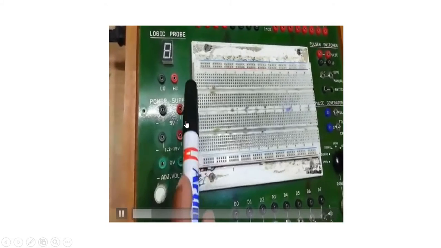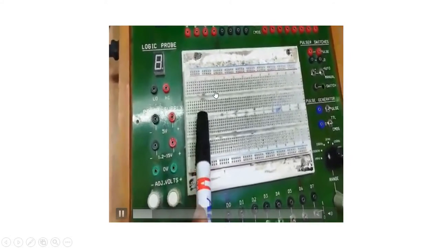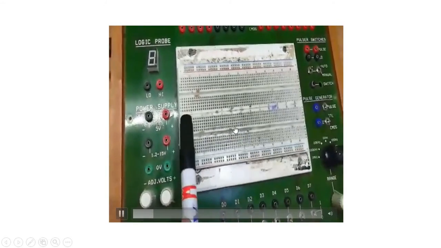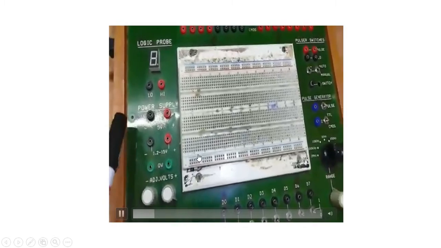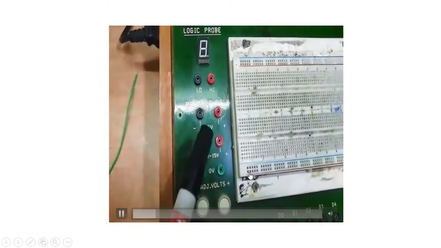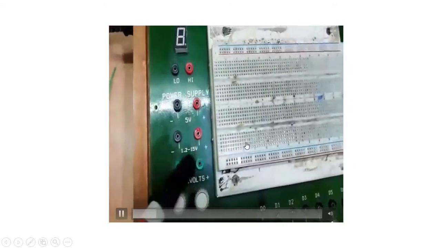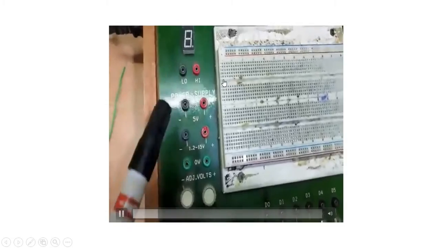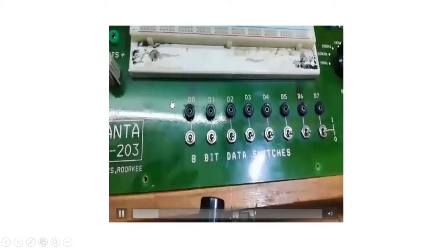You can see the notch here. So this is the circuit. You can see this is the breadboard. This is the kit actually, and you have to make the circuit on this breadboard. These are horizontal holes which are shorted, vertical holes are shorted. This gap shows insulation. Here is the power supply.